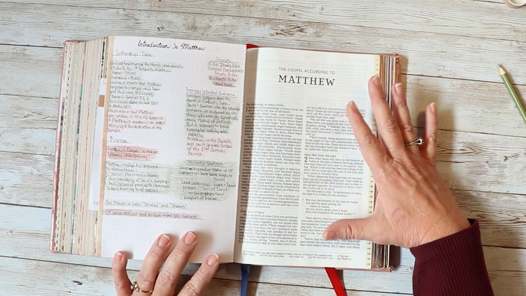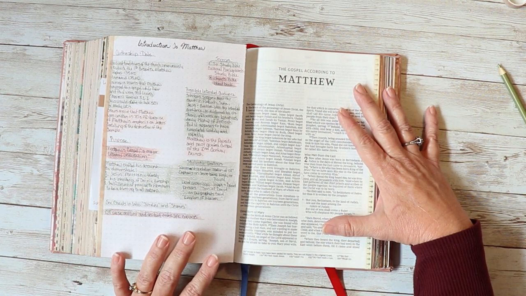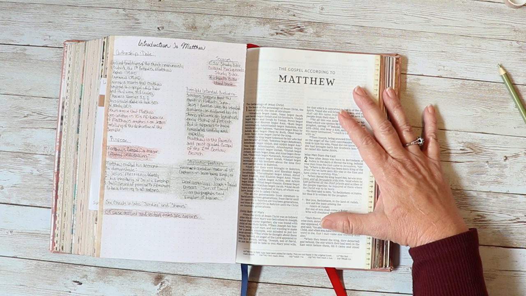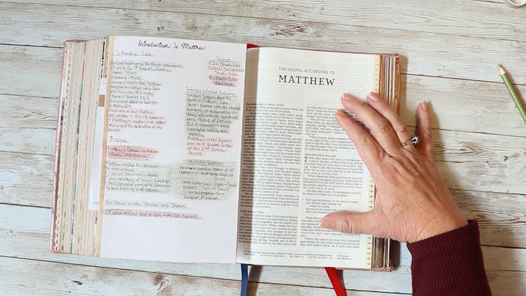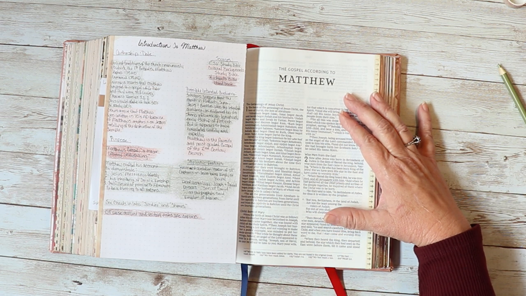Well, what information are we looking for here? We're looking for context information that's going to help us understand the big picture as we study this particular book. We're looking to answer the who, what, where, when, how, why kind of questions.